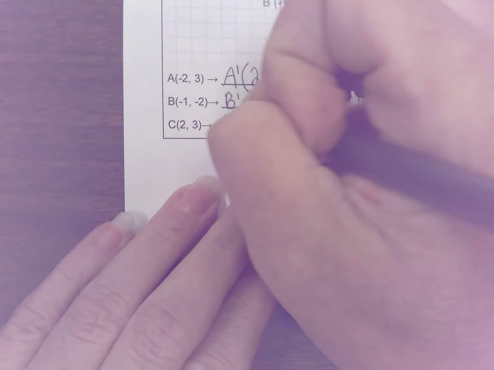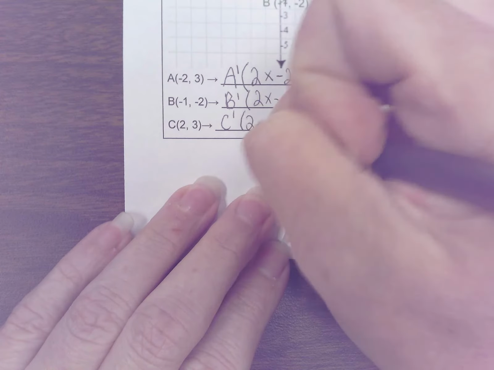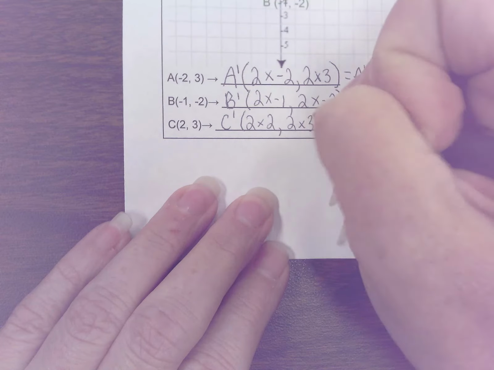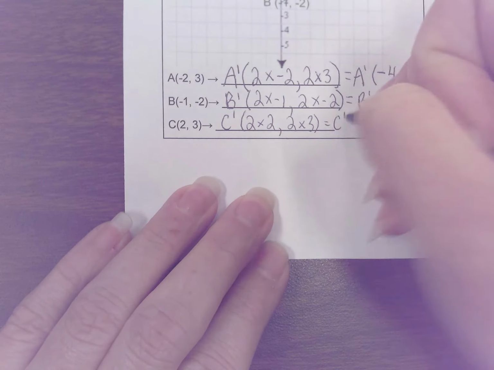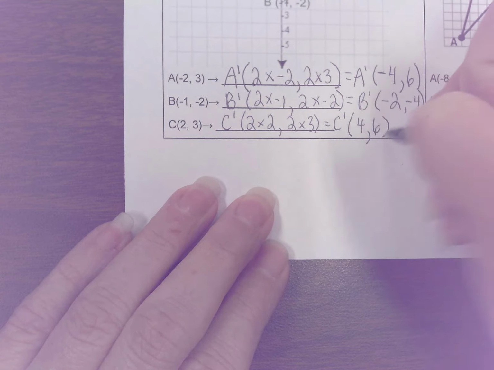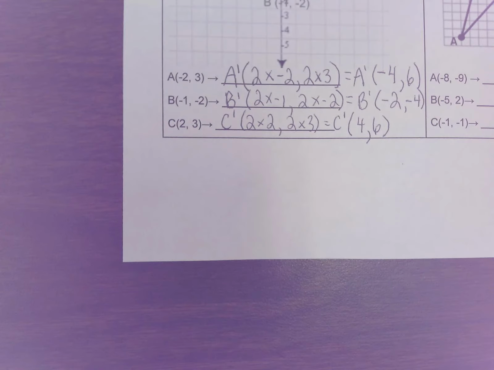C prime, 2 times 2, and for the y value, 2 times 3. Therefore, C prime equals (4, 6). When you graph this, you should notice that the image enlarges. It gets bigger.